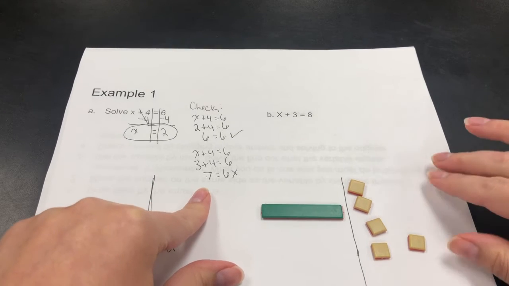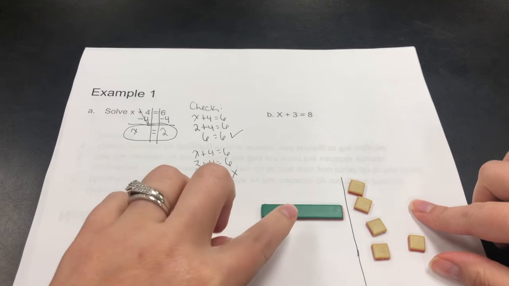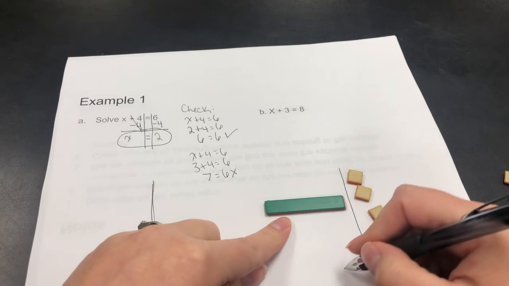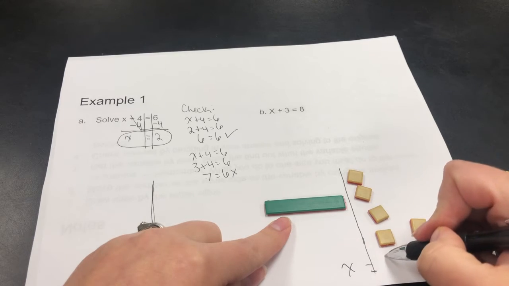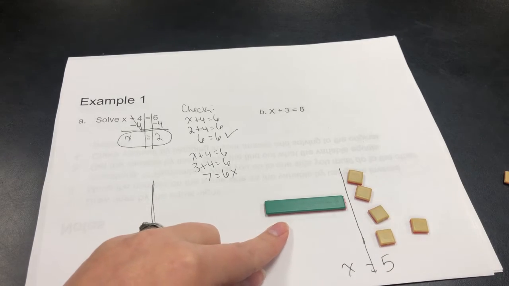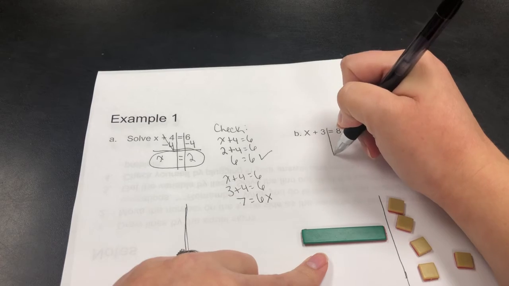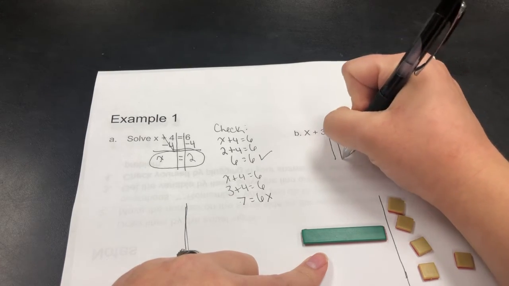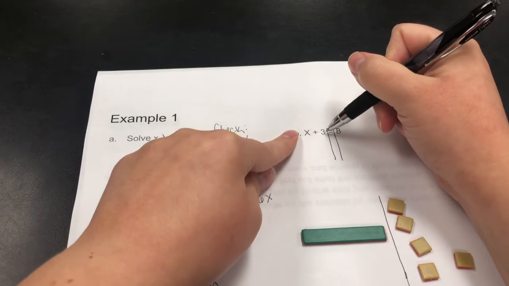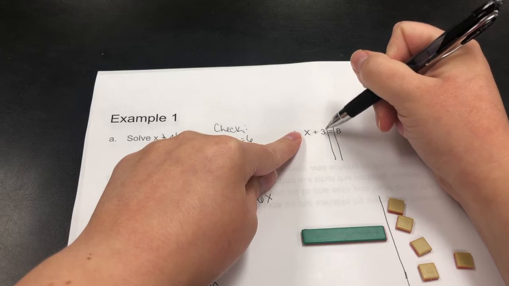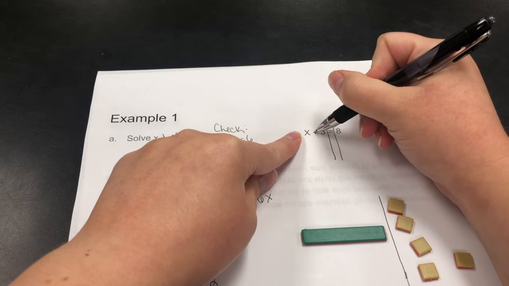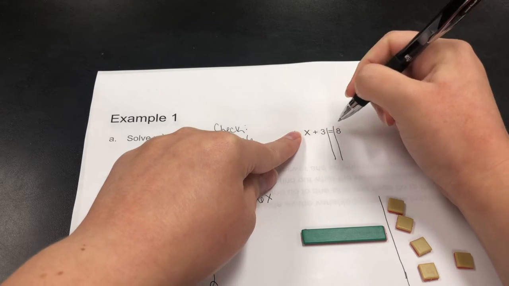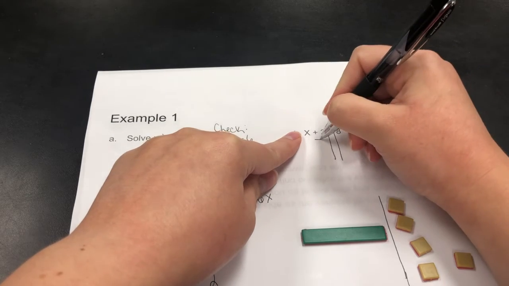So now I'm left with 1x equals 1, 2, 3, 4, 5 plus 1s. So let's just work it out up here. On this side is where my variable is. The 3 is with the variable, and we're adding 3. Well, the inverse operation of addition is subtraction.